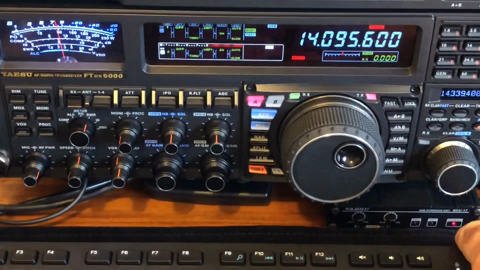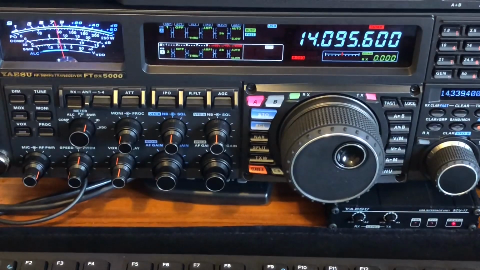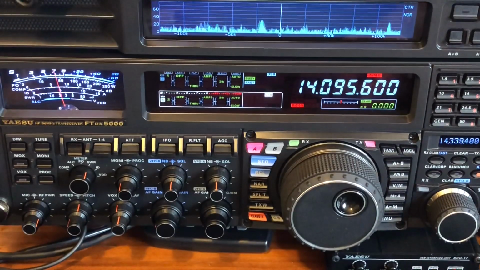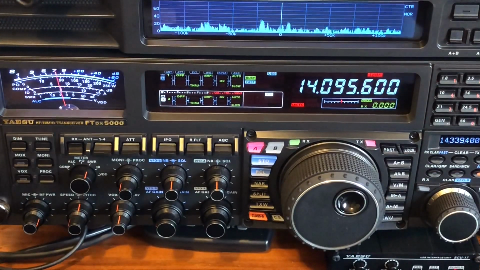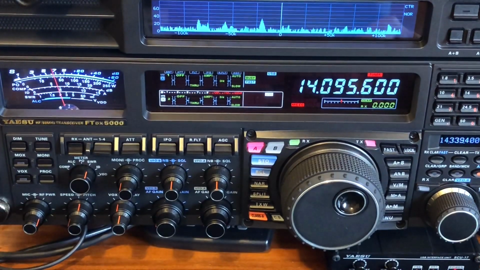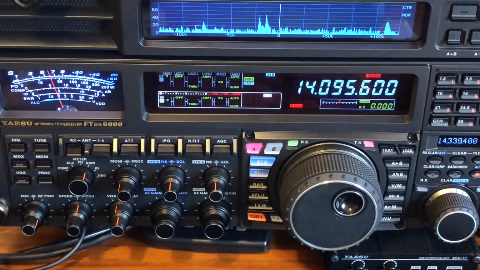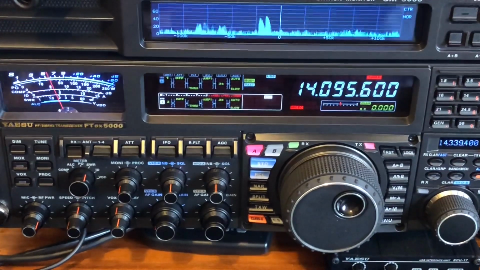Using the audio levels on the SCU-17, I can adjust that down even lower, so I can run say 5 watts, which might be more usual on Whisper propagation. Another thing with the 5000, depending on the settings of your rig, it needs to run in USB mode, but it needs to take its audio from the data port, not the microphone.